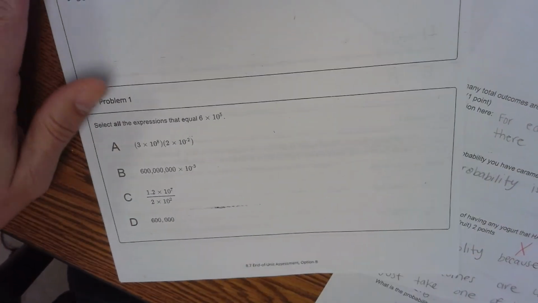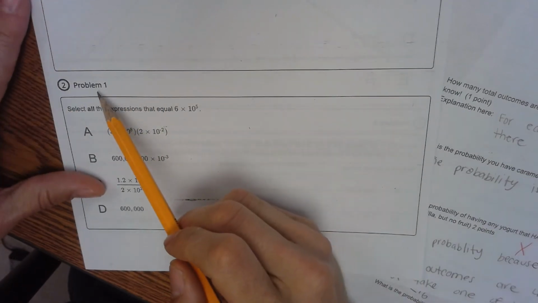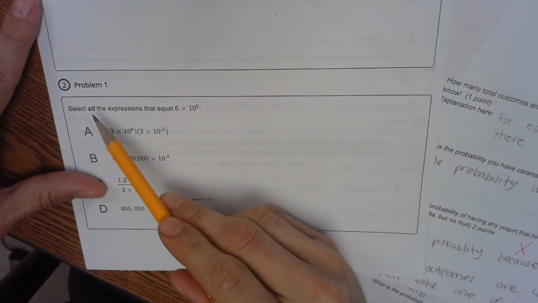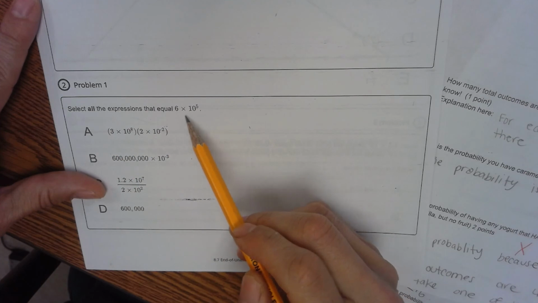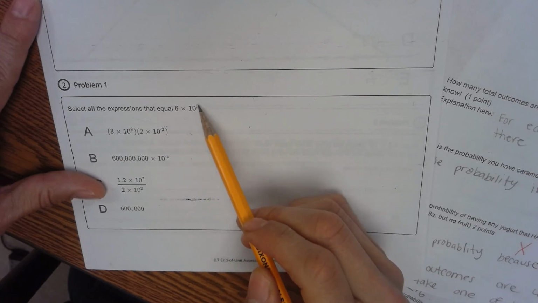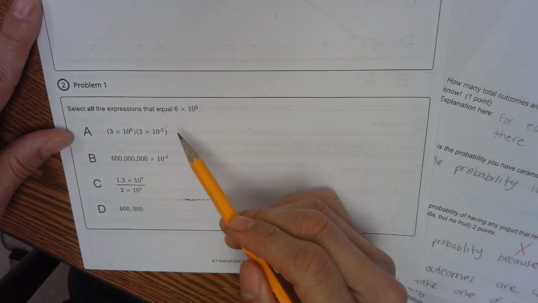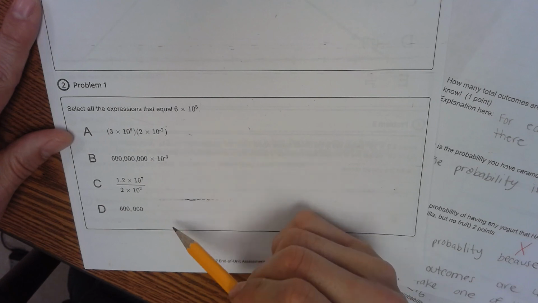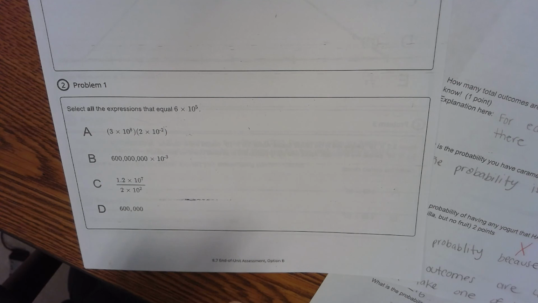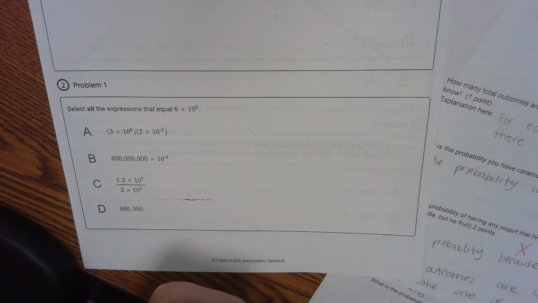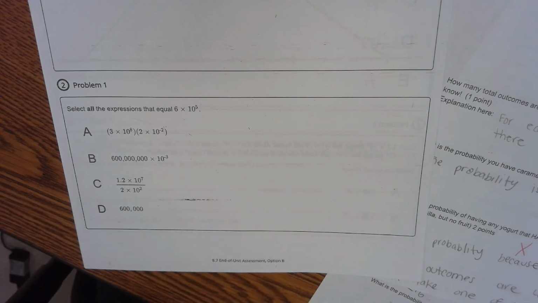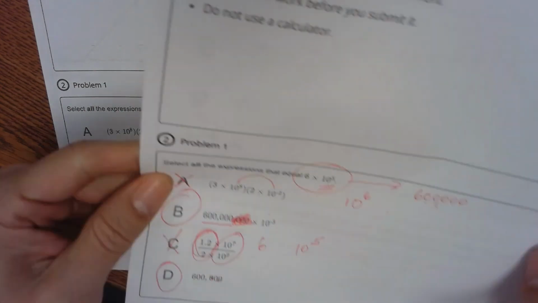So the first question is right here, problem number 1. It says select all the expressions. There's going to be more than one that is equal to 6 times 10 to the 5th. So figure out which one of these is equal to that. I'm going to be quiet, pause the video, and then as soon as you're done, you can play the video to see the answers. It should give about 4 minutes, maybe 5 minutes. 5 minutes might be okay. 4 minutes. All right, so now that you've unpaused the video, here's the answer.